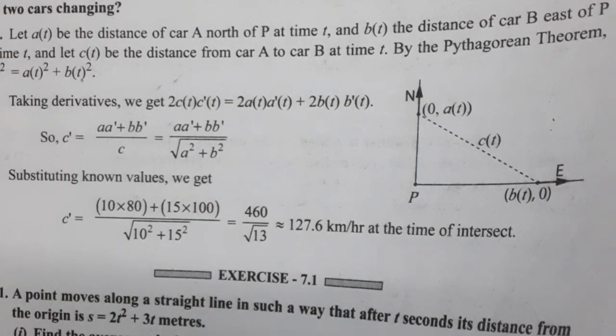Now what is the average velocity? What is the formula for average velocity? It is f of b minus f of a by b minus a. f of b is 90, f of a is 27. 90 minus 27 by 6 minus 3 equal to 63 by 3 equal to 21 meters per second. This is the average velocity. The formula is f of b minus f of a by b minus a.